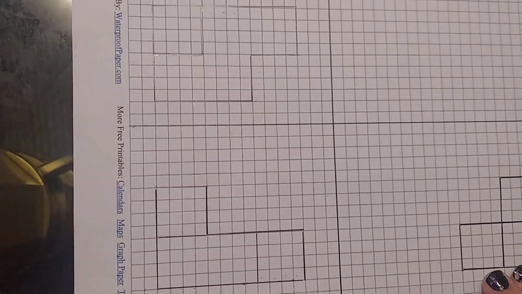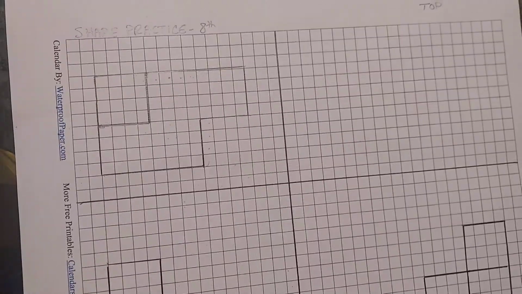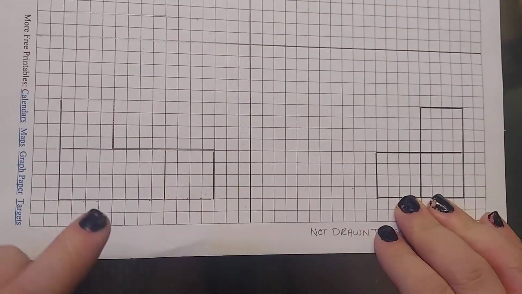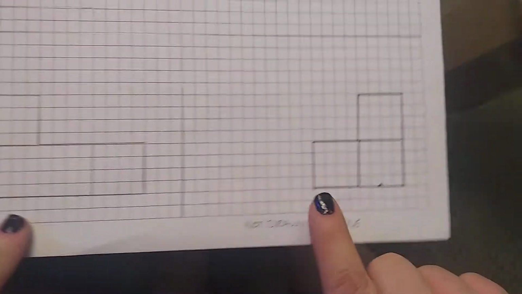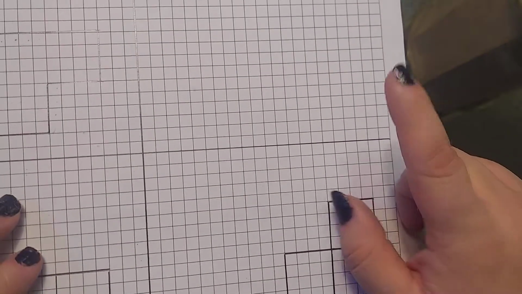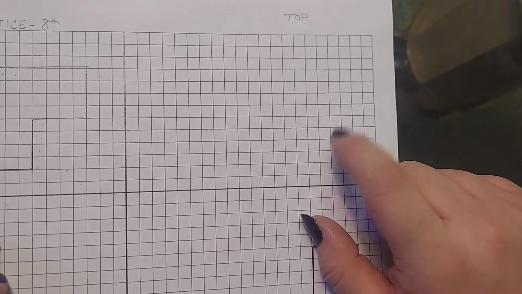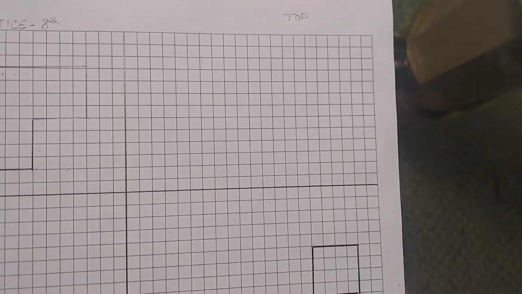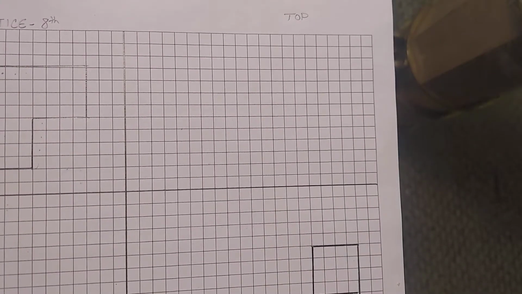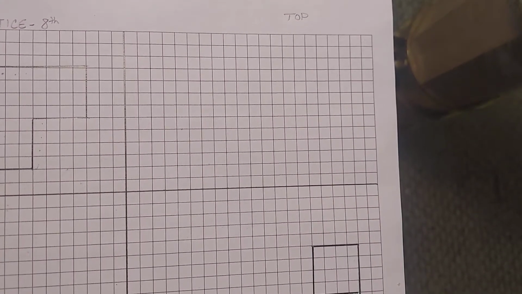So this is the finished product of what we're going for today. We have a top view, we have the front view, and then we have a right side view. And then of course the next class period we will do the isometric 3D view here. I need a fresh sheet of graph paper. I'm going to do a new one.